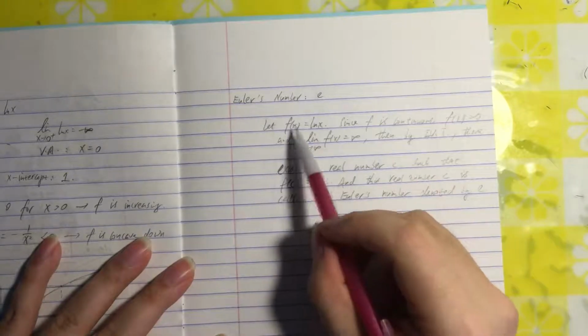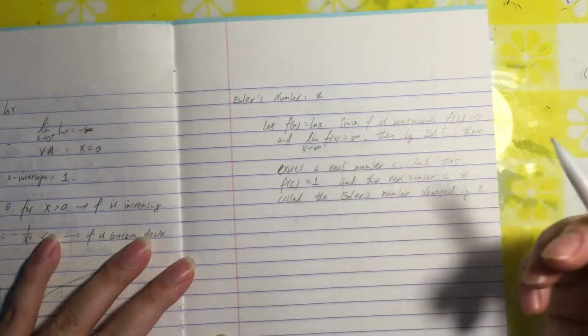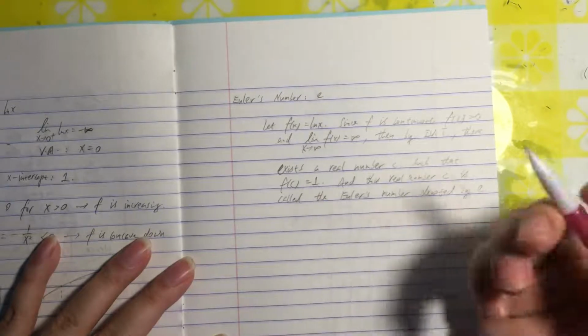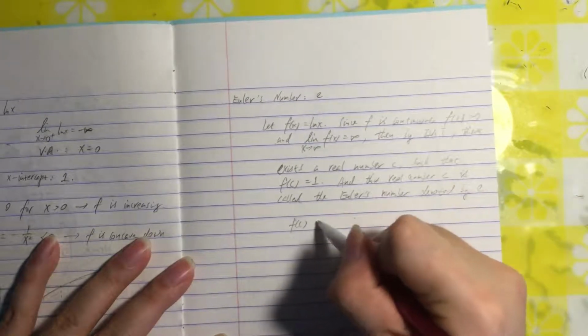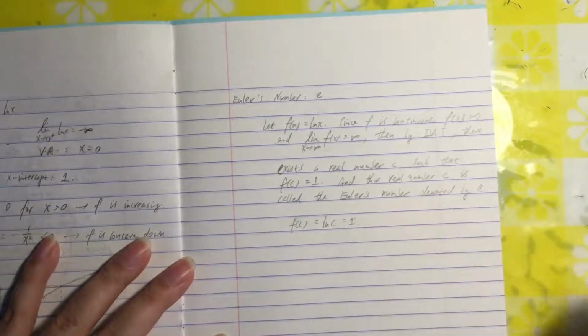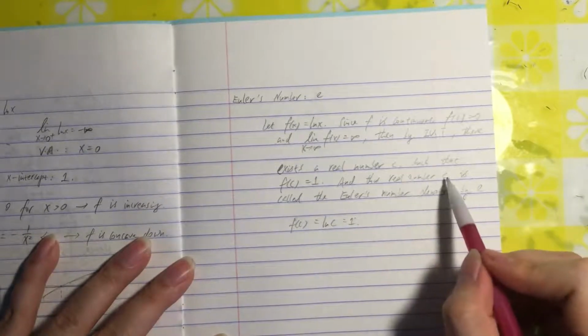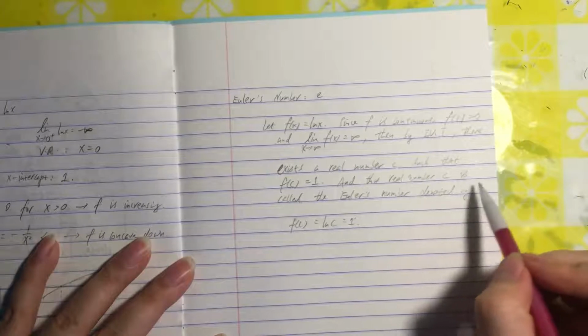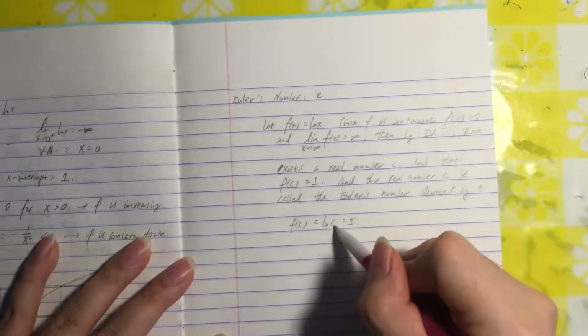Here, since f of x is ln of x and f of c equals 1, that means ln of c equals 1. And this real number c is denoted by e. That means ln of e equals 1.